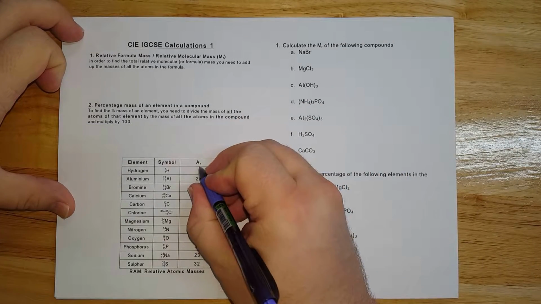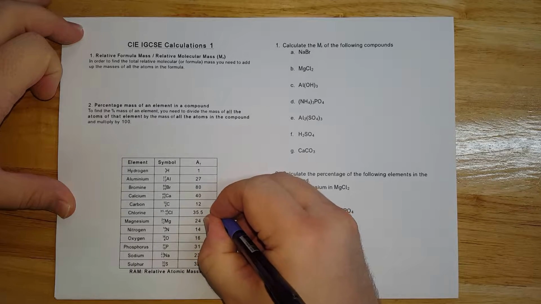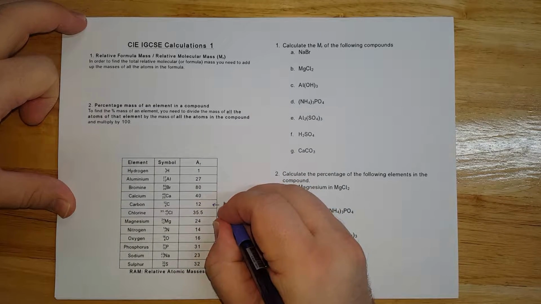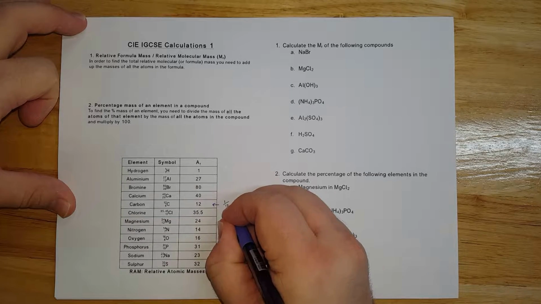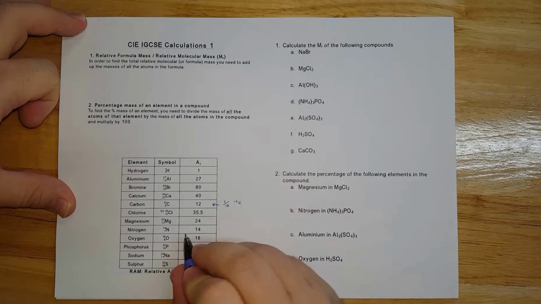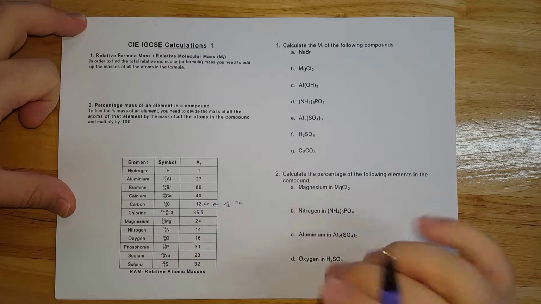Actually, that's not entirely true. This relative mass is actually relative to carbon-12, to 1/12 the mass of a carbon-12 atom. So it defines carbon-12 as exactly having a mass of 12.